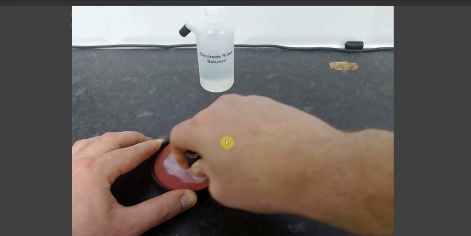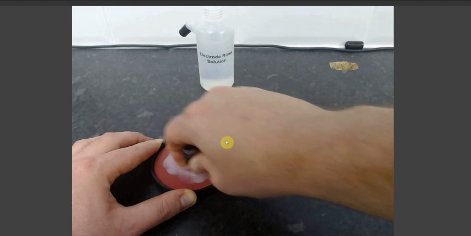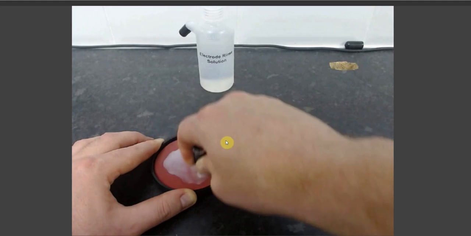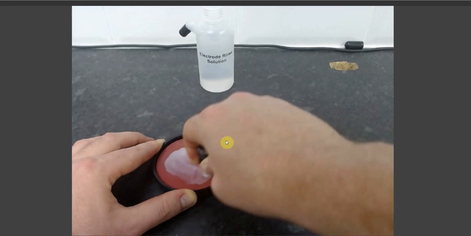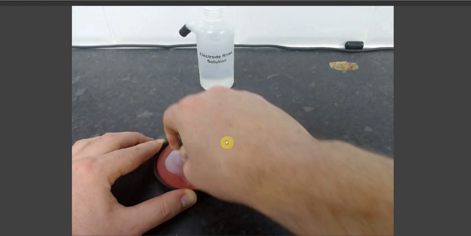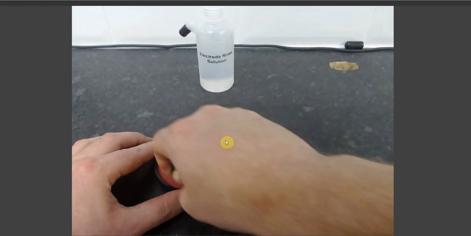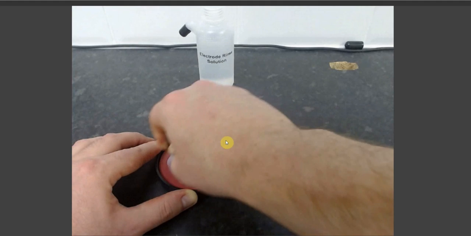What this does is it removes all of the surface defects of the glassy carbon and also activates the glassy carbon beneath, making it ready for an electrochemical process such as your gold or mercury plating.